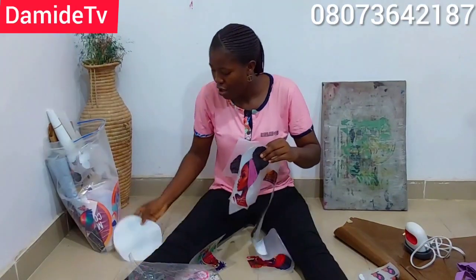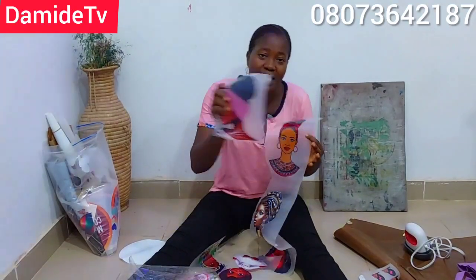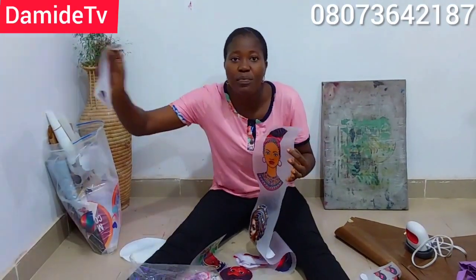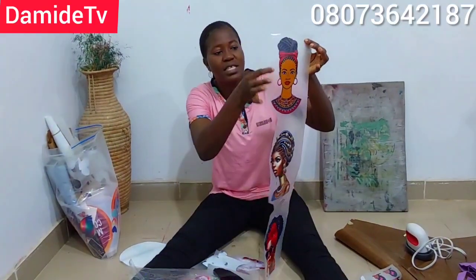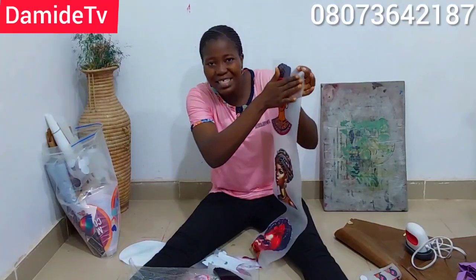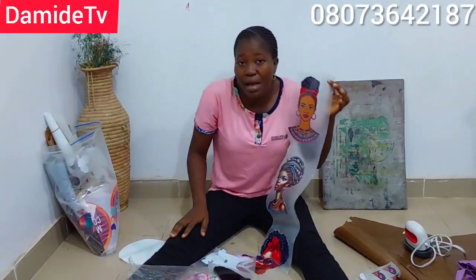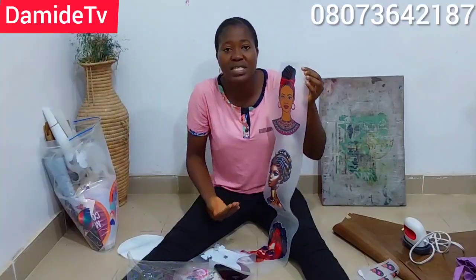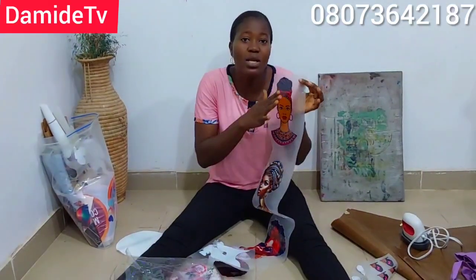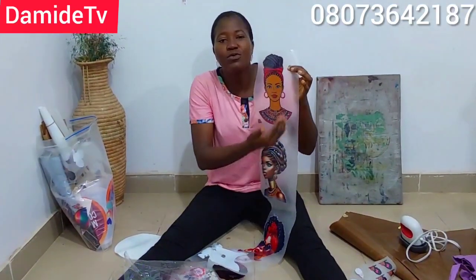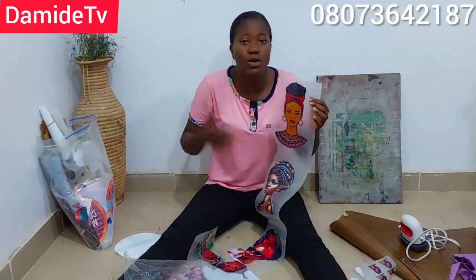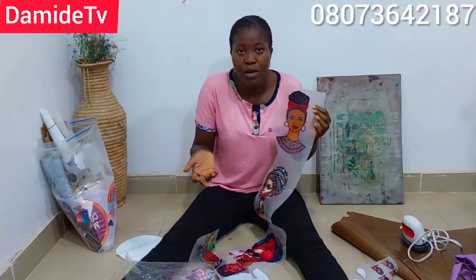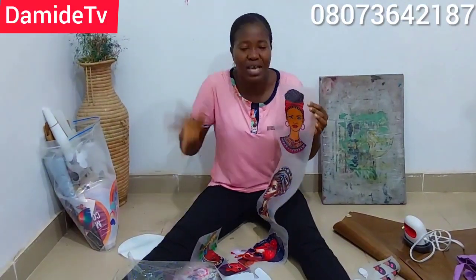DTF prints, also known as direct to film prints, that is the full meaning. This transparent sheet is the film. Then you direct the image on it. In Nigeria here, most of the time you will see people call this type of print borderless. What is the reason they call it borderless? Because before they do this print, they usually remove the background. But note, not in all cases. You can decide not to remove the background of your image.